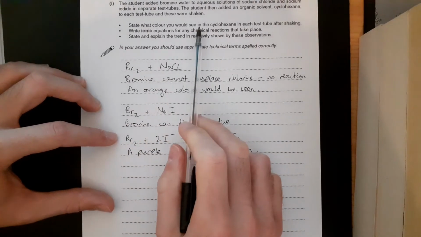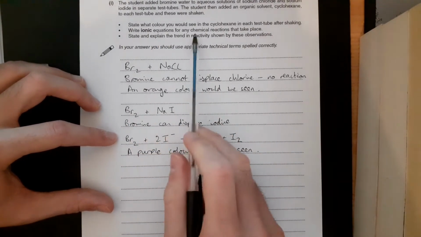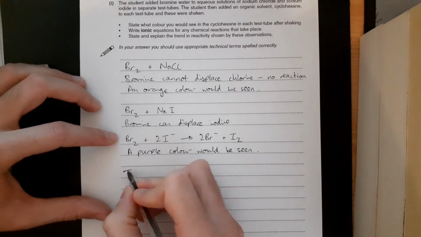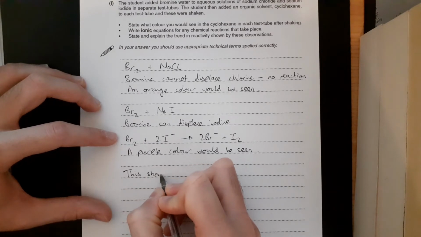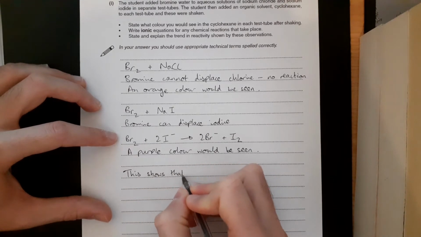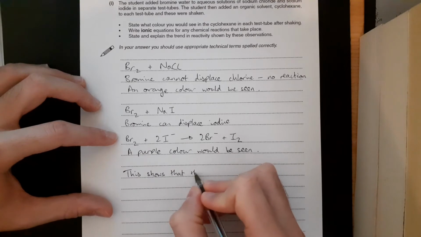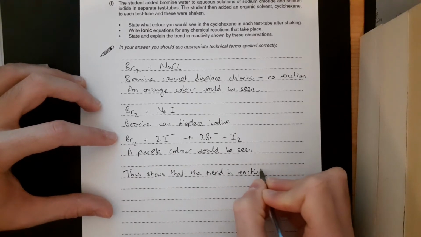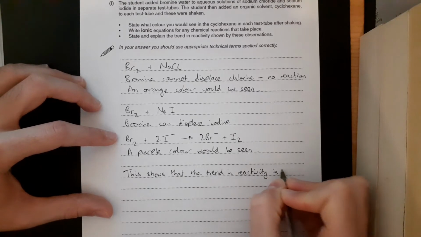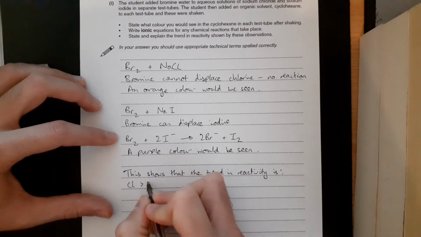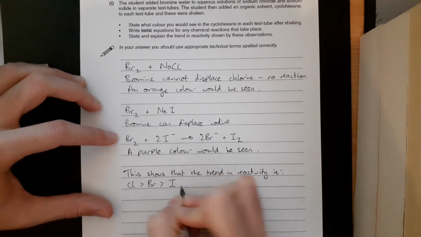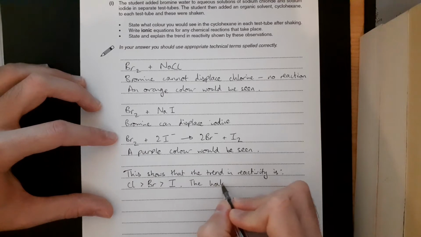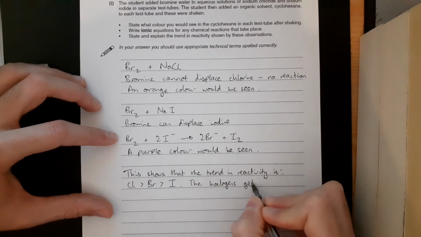So right, state what colour you would see. We've done that. Write ionic equations. We've done that. State and explain the trend in reactivity. So this shows that the trend in reactivity is chlorine is more reactive than bromine, more reactive than iodine. And we can say the halogens get less reactive down the group.